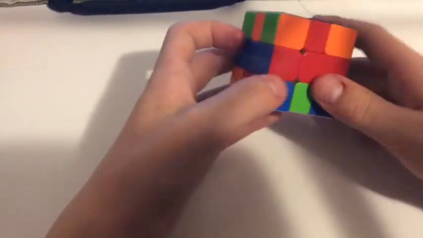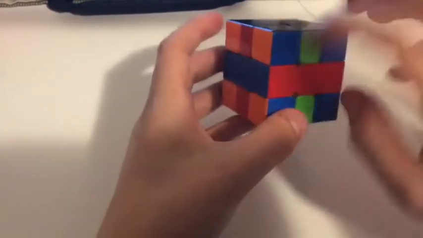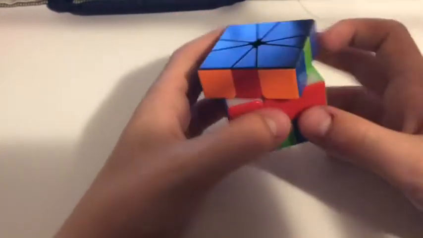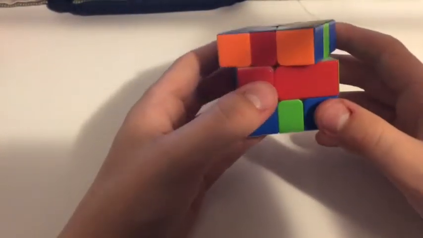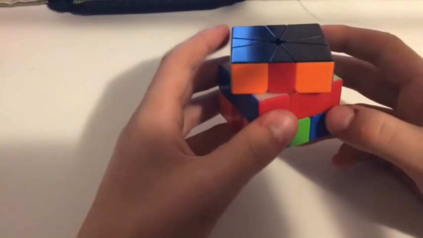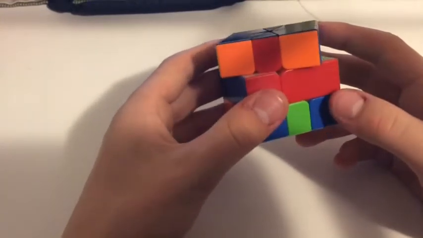And the final one is WW. So WW, I align it so the pairs of opposites are not aligned like this, or misaligned. And then there's two things I do.